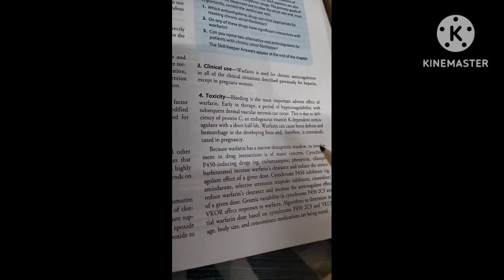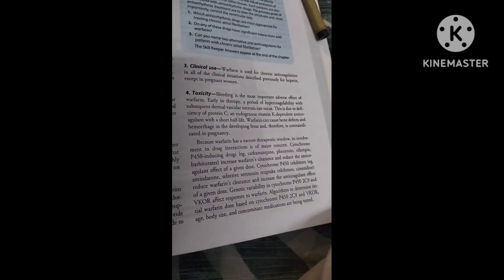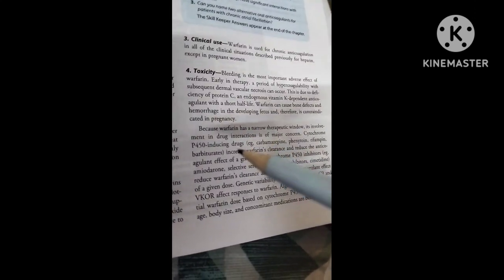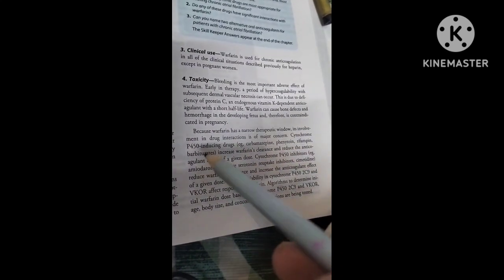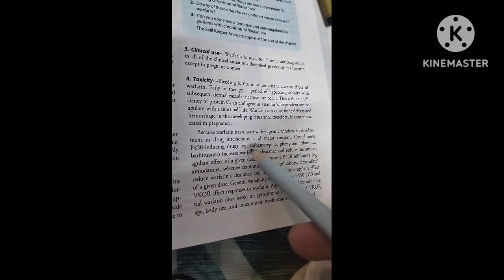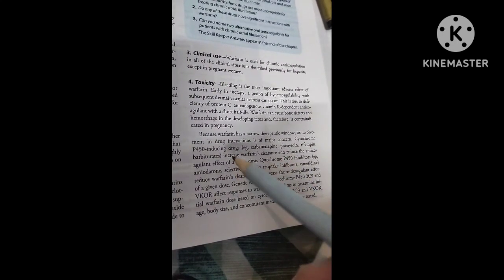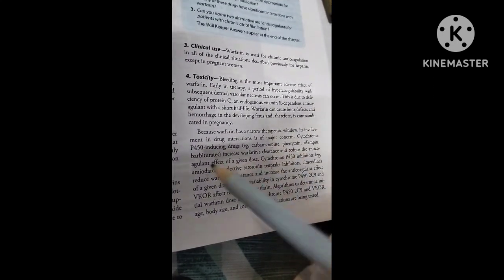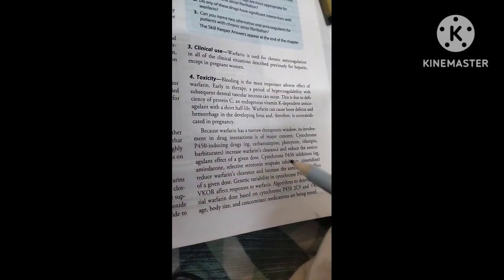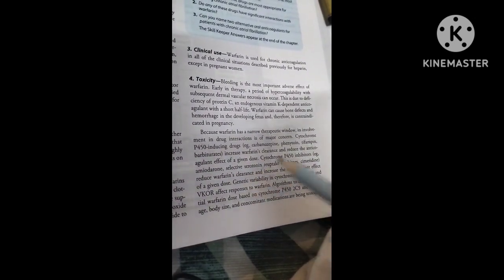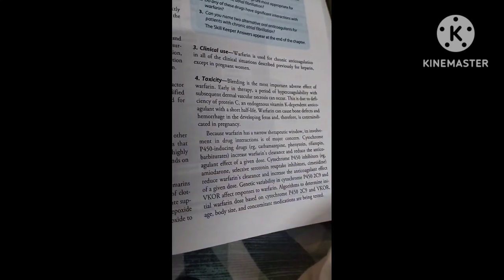Because warfarin has a narrow therapeutic window, it is involved in drug interactions. Cytochrome P450 inducing drugs, for example, carbamazepine, phenytoin, rifampin, and barbiturates. PBCR is the mnemonic for this. Carbamazepine, phenytoin, rifampin, and barbiturates will increase the clearance of warfarin and reduce the anticoagulant effect of a given dose. Cytochrome P450 inhibitors, for example, cimetidine, SSRIs, and amiodarone, will reduce the clearance.